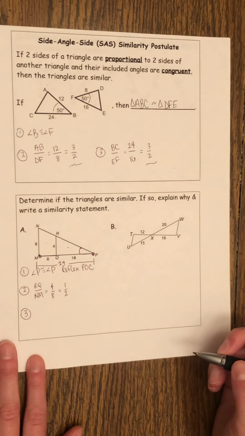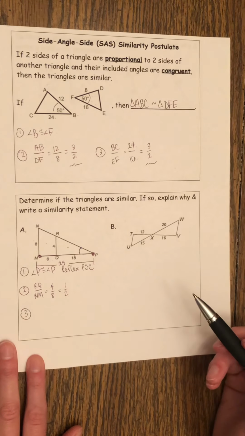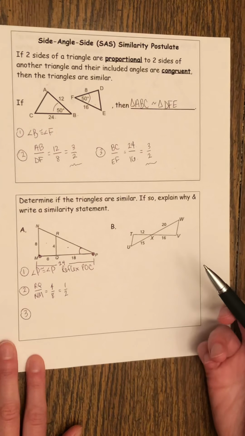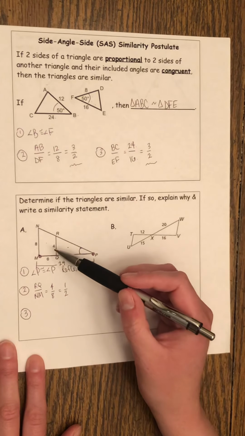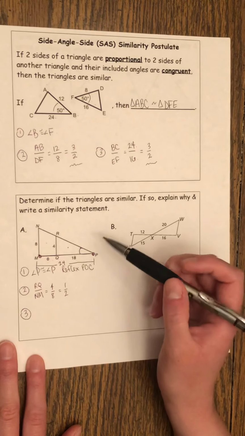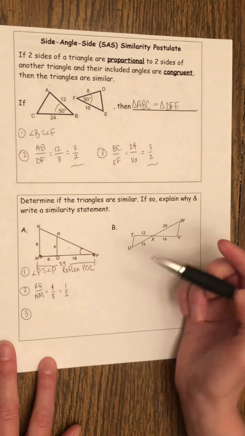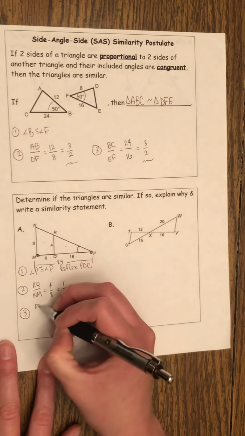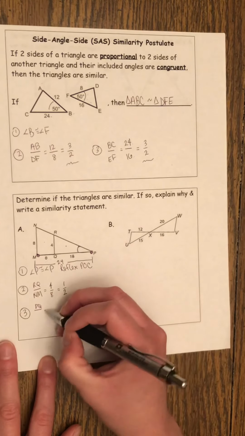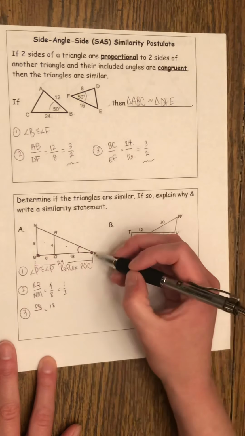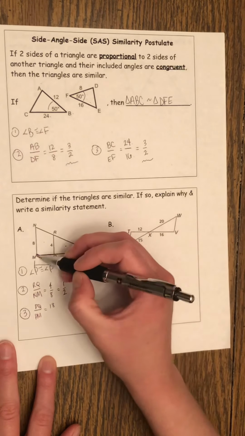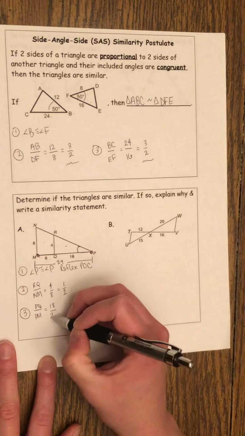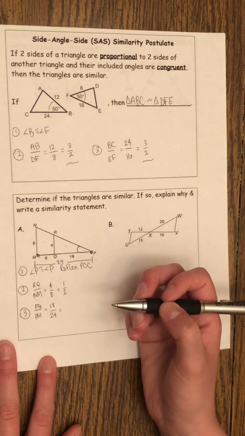So then I want to compare the other pair of corresponding sides. What I'm taking a look at here now is the side length of 18, so PQ, and then PM, again, this entire side of the large triangle is 24.